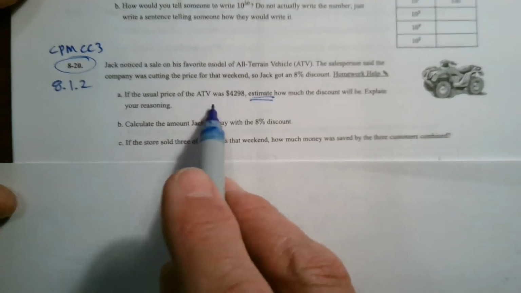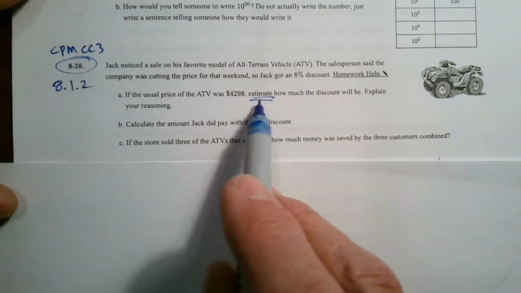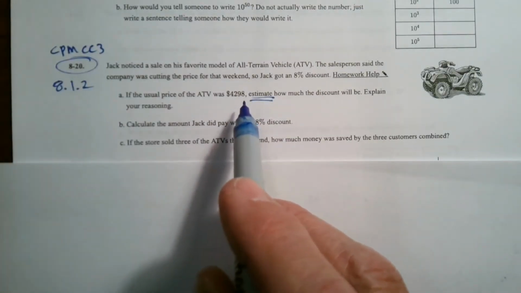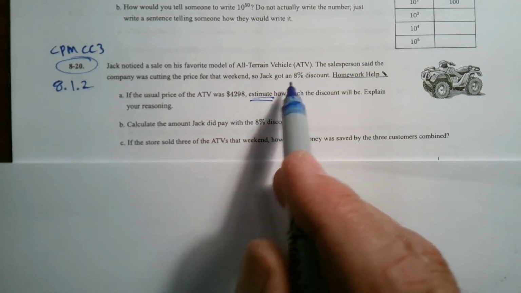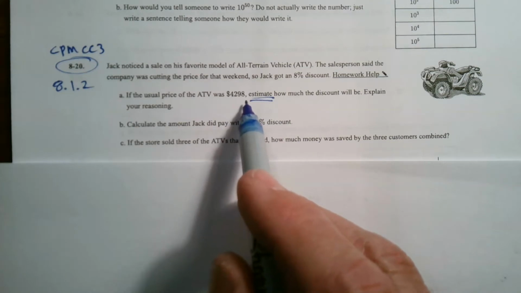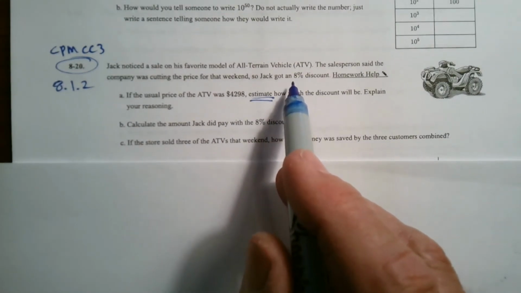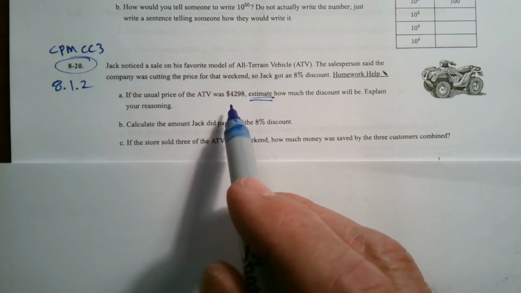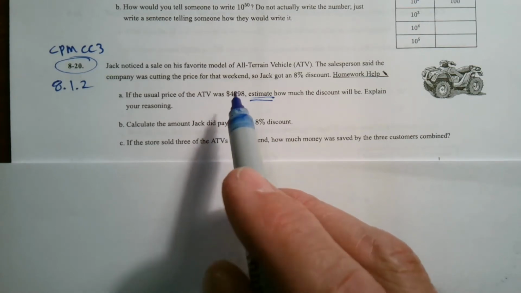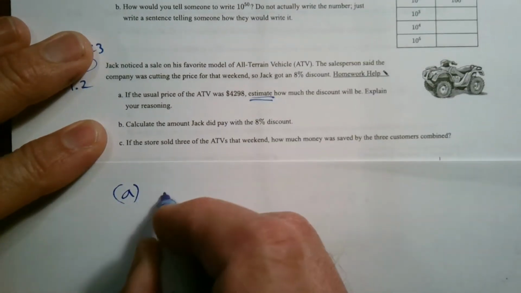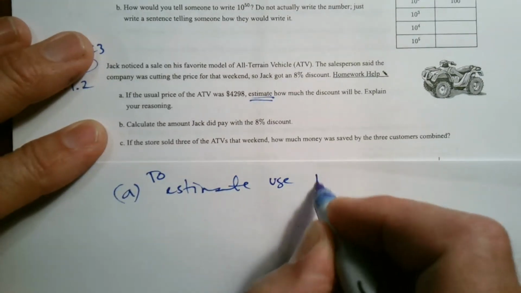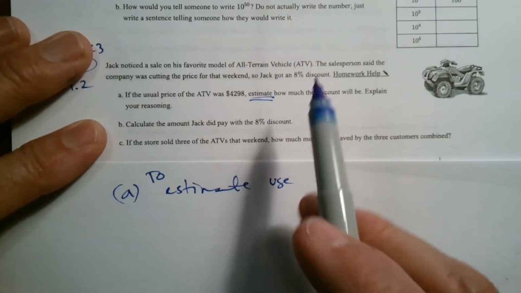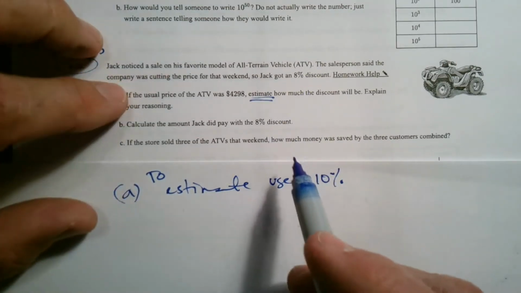Explain your reasoning. I know how to take 8%, but if I'm just shopping in the store without a calculator, I don't want to find exactly 8%, I want an estimate. What's pretty close to 8% is 10%. I could do that math hopefully a little in my head. So to estimate, use 10%, because 10% is just a little bit above 8%.